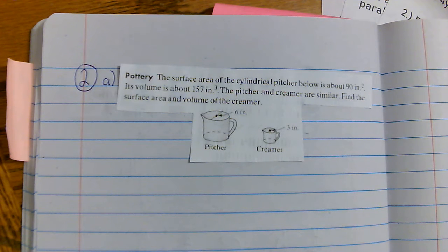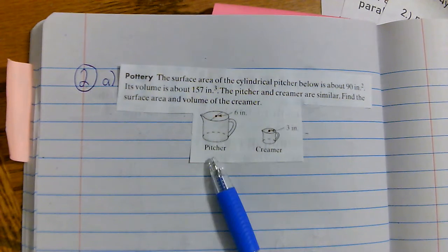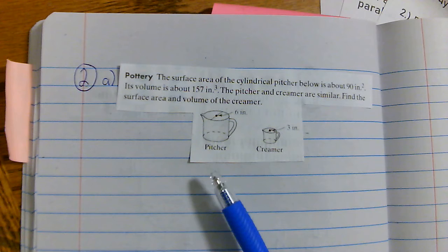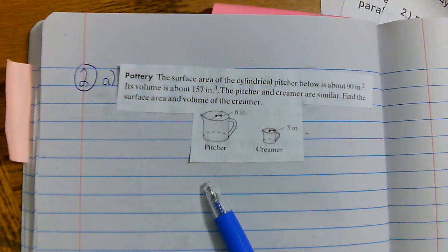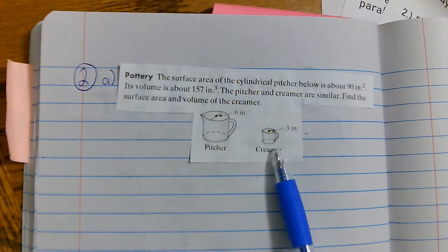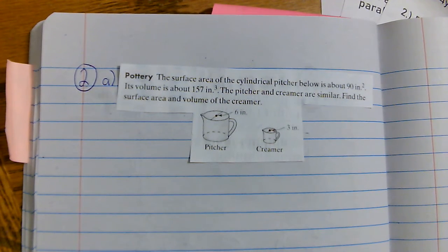For the sake of this problem, we're just going to pretend that these two things are cylinders, because it might just make it a little bit easier for us. Alright, so it says the surface area of the cylindrical pitcher, so talking about the bigger one, is about 90 inches squared. Its volume is about 157 inches cubed. The pitcher and the creamer, so the little guy here, are similar. Find the surface area and volume of the creamer.